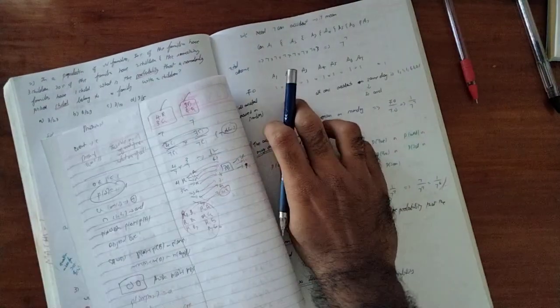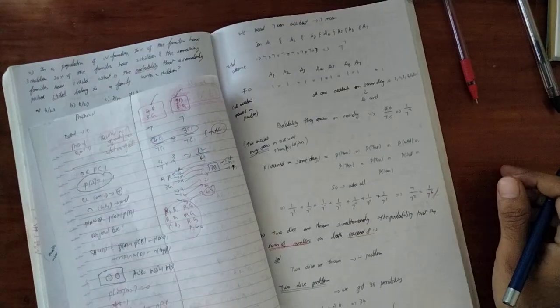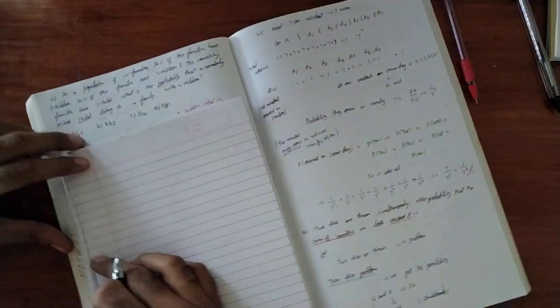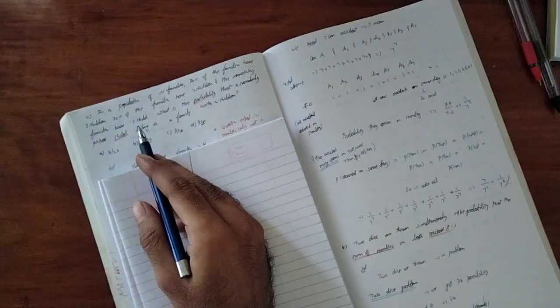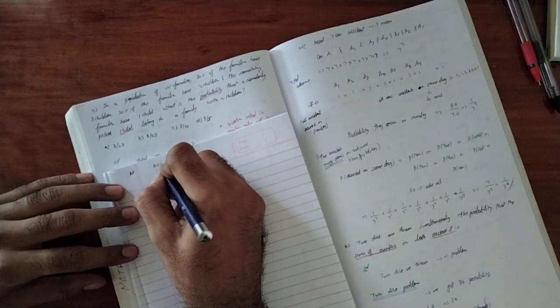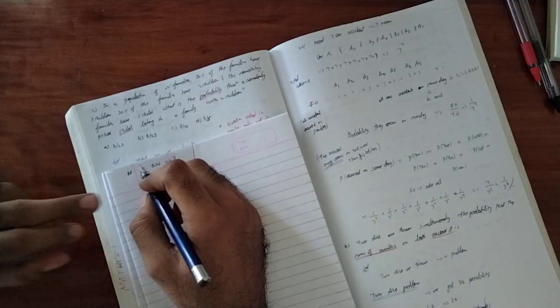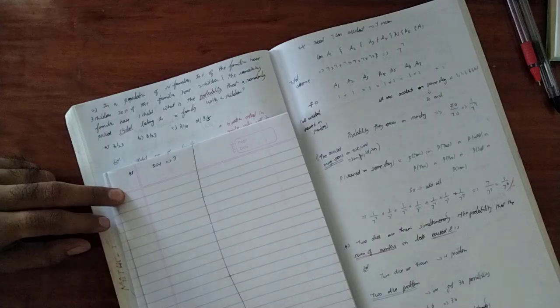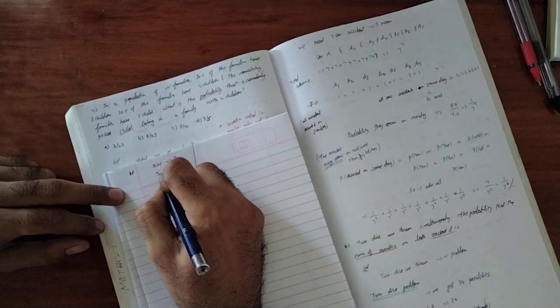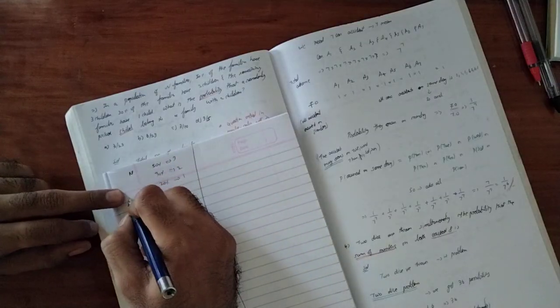So let's see the next question. In a total population, we don't know how many, 50% have 3 children, 30% have 2 children, and the remaining 20% have 1 child.